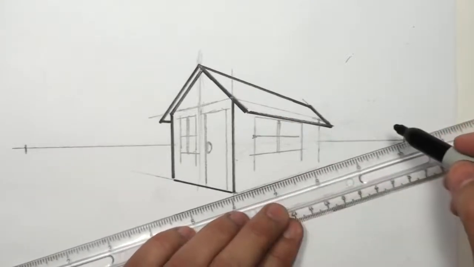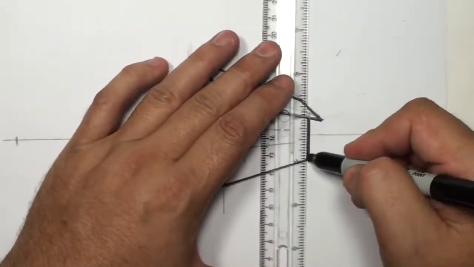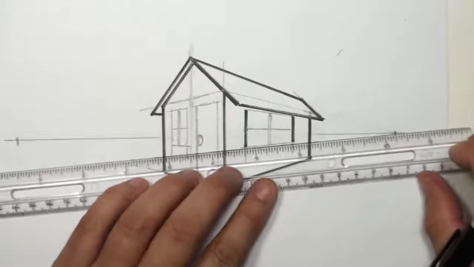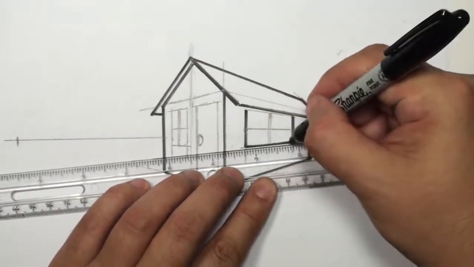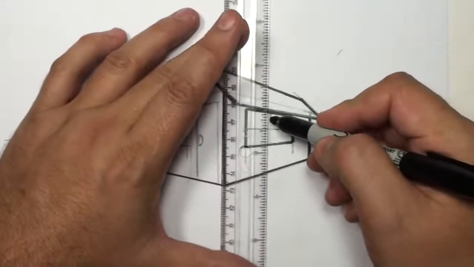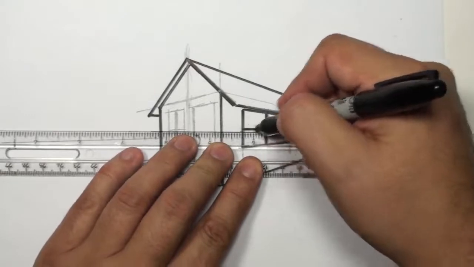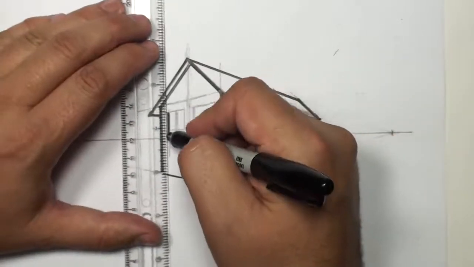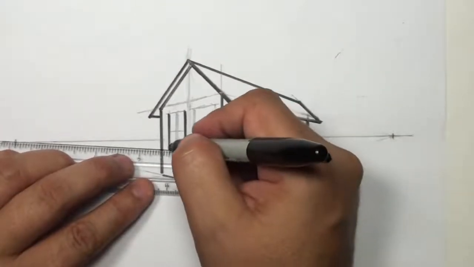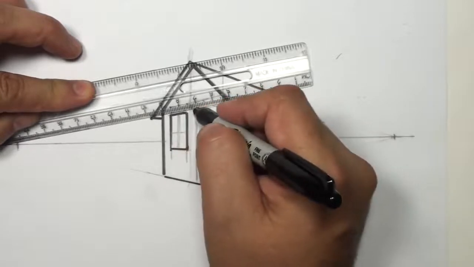Just going around and remarking these lines with the marker. And as I do the top of this window, I'm also going to get the top of the door.